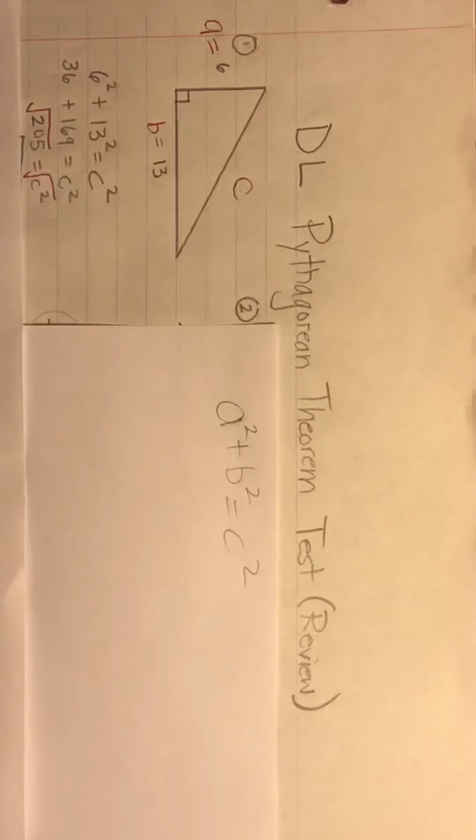All right, now let's move on to the second problem. Here in the second problem, we have another right triangle. The height is 15 inches, the base is unknown, and the hypotenuse is given to be 51 inches.